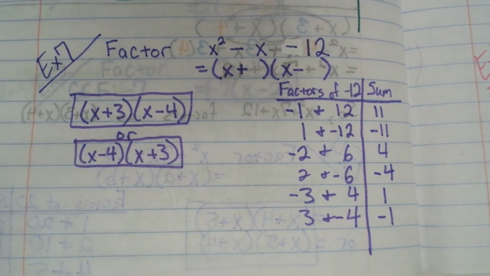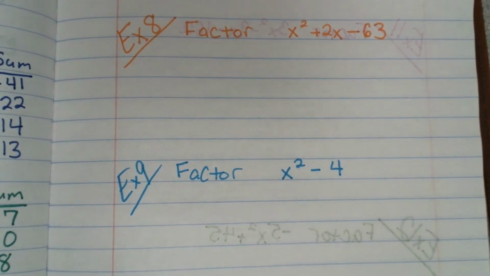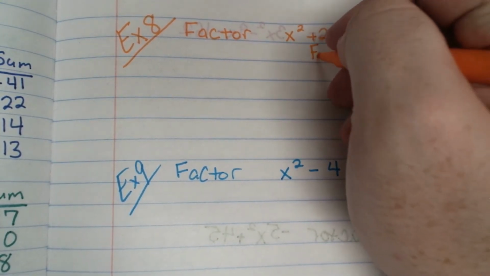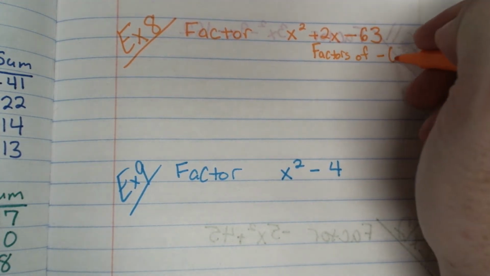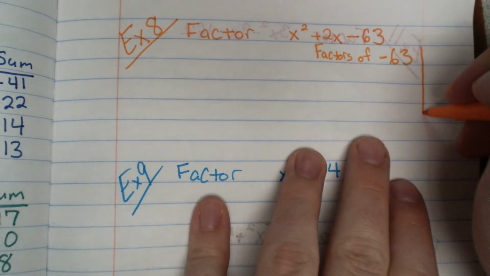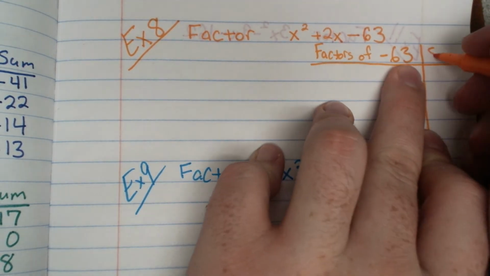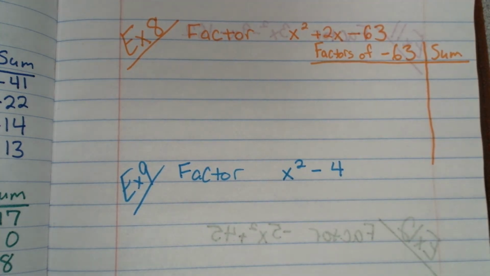Okay, let's do another example like that one. All right, so in this case, the negative 63 is negative, but the 2 is positive. So I'm looking for factors of negative 63, and what those factors have a sum of.